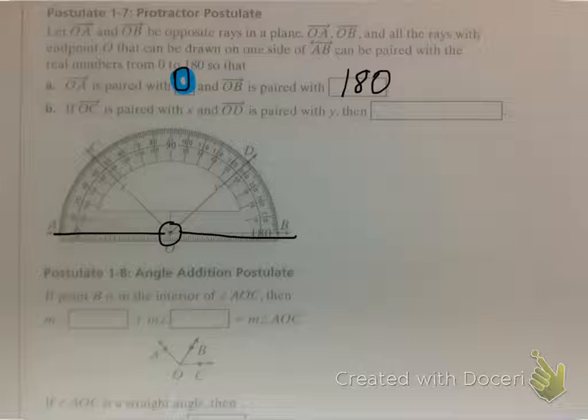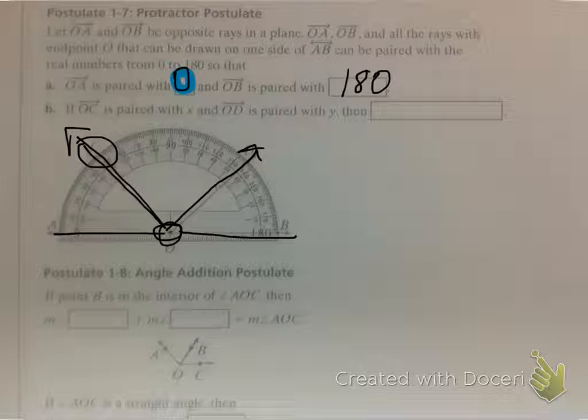And it says if OC, which is the angle that we're going to measure, so this is in the center on a vertex, and this is the angle right here that we want to measure, OC. So ray OC and ray OD. And what I can do is subtract those to find angle COD. So I can take this number here and this number here and subtract them and find the angle. This is COD.